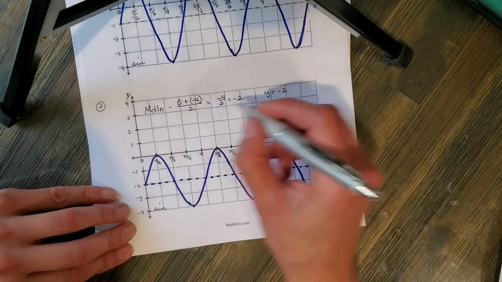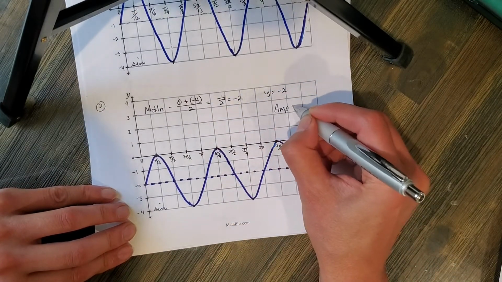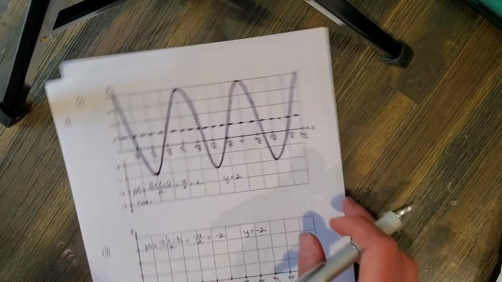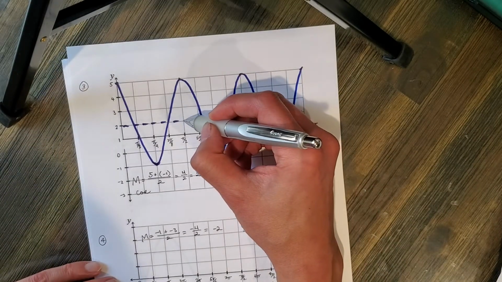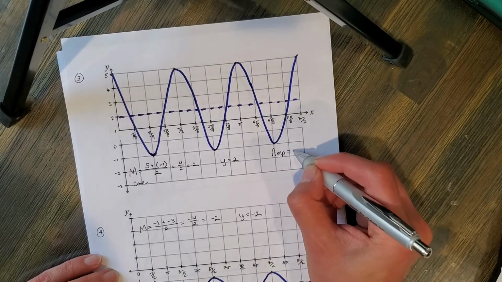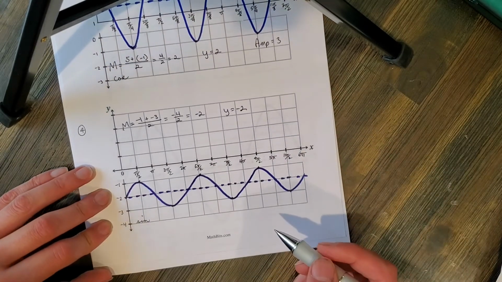So the amplitude here, we'll just say amplitude is 2. Okay? Let's do all the other ones. Right here from the midline, it's going to be 1, 2, 3. So my amplitude is 3. Just as simple as that.